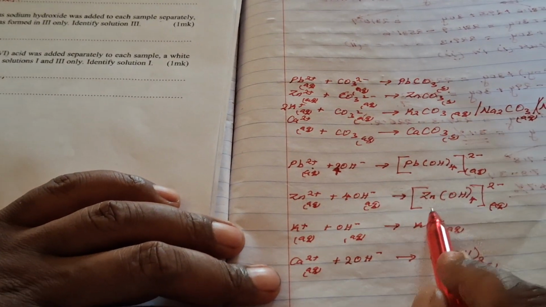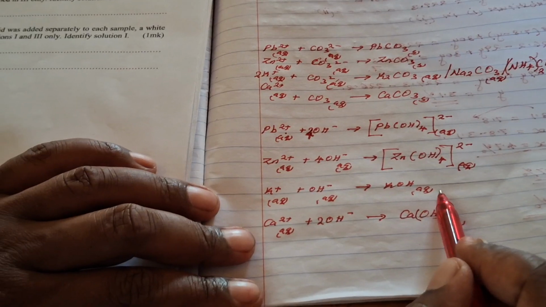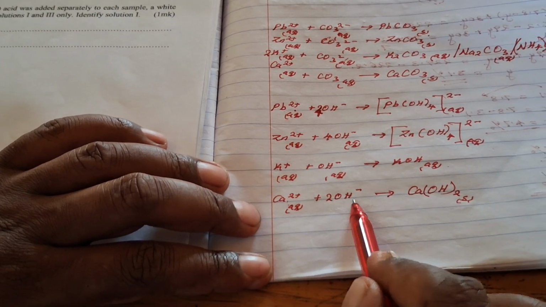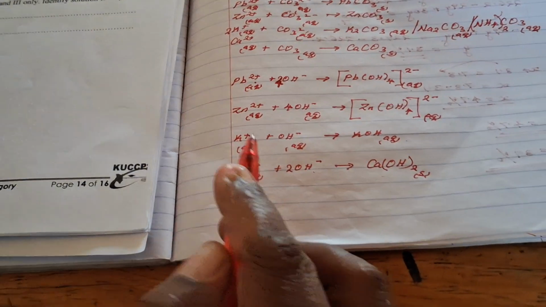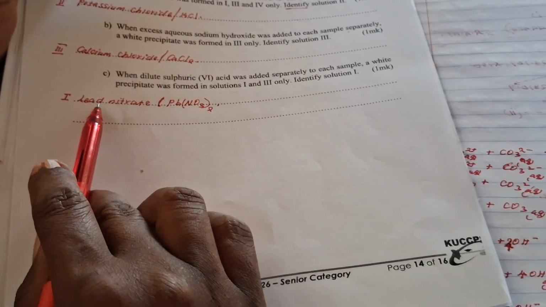Zinc forms a complex ion which is soluble again. Potassium forms potassium hydroxide which is soluble. And calcium reacts with hydroxide ions to form calcium hydroxide which is insoluble. So the right answer is calcium chloride, because calcium hydroxide is insoluble.